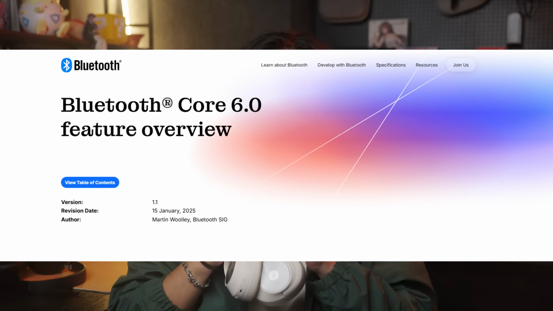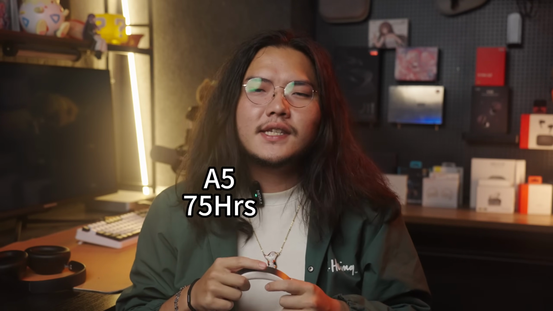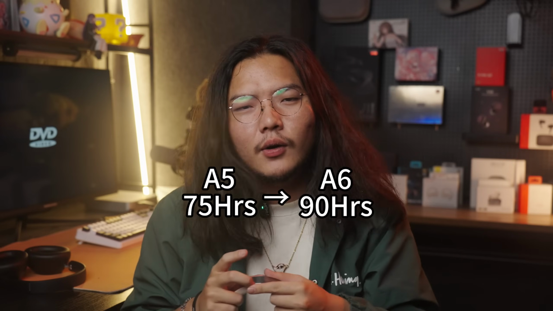First, let's cover the obvious upgrades. The Focus A6 now packs Bluetooth 6.0, and battery life is boosted by a massive 20%, from the A5's 75 hours to 90 hours. Wow. Bluetooth 6.0 theoretically enables more features, but OneAudio, as an early adopter, clearly isn't switching those on. Oh, and they've also added dual device pairing, rounding out the functionality nicely.